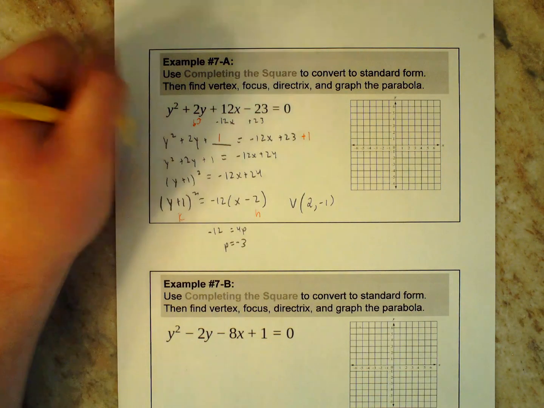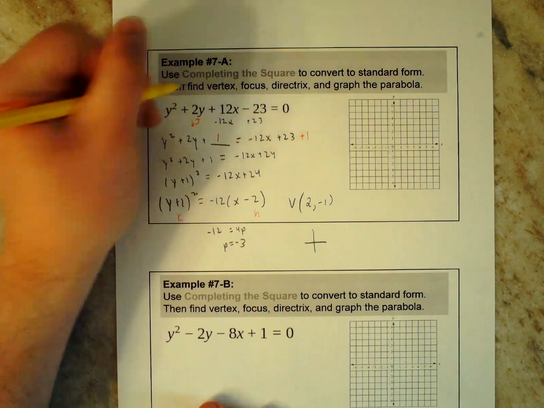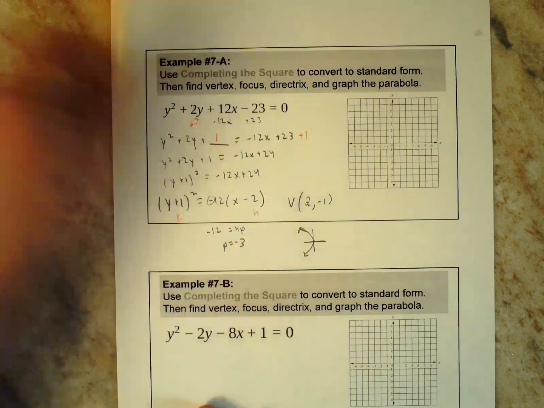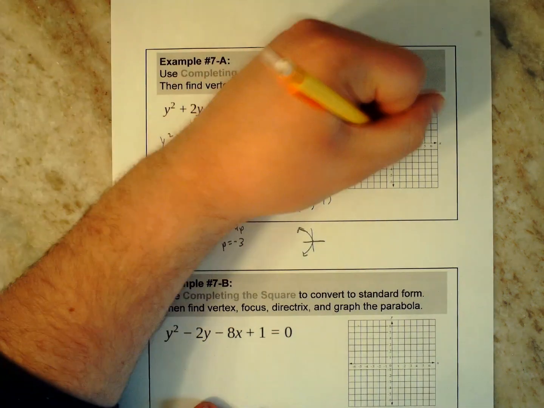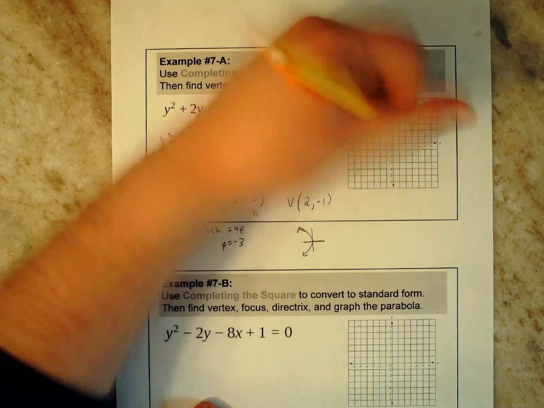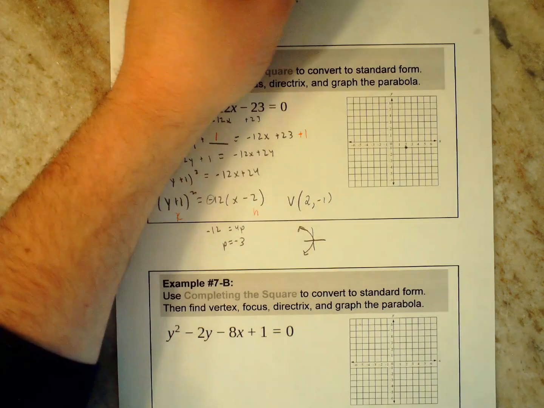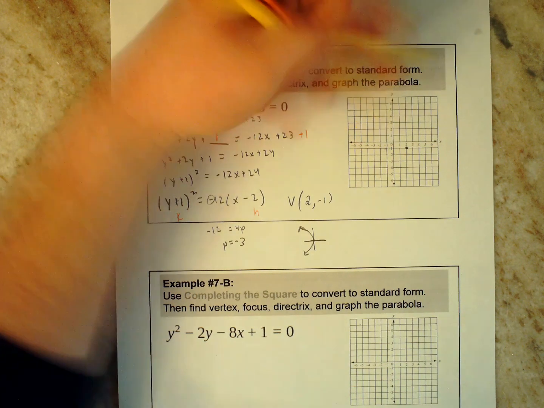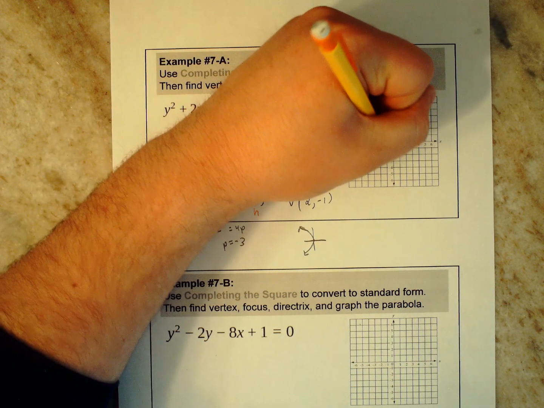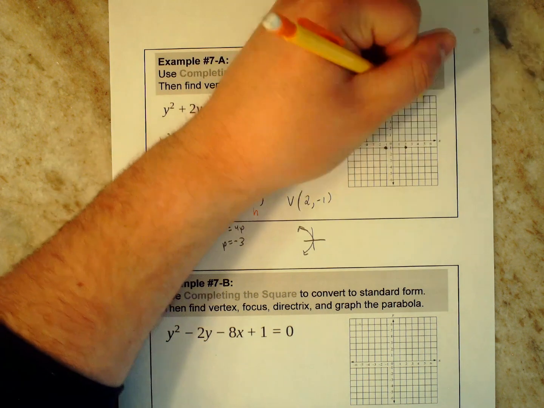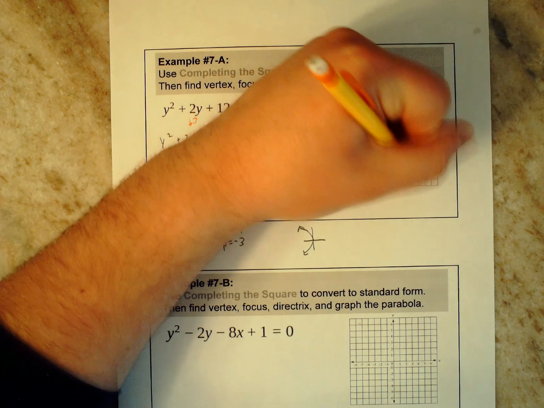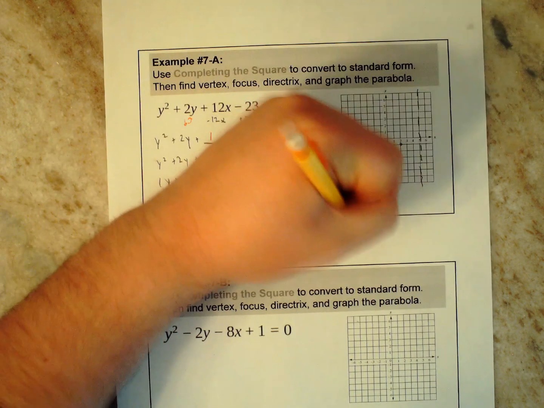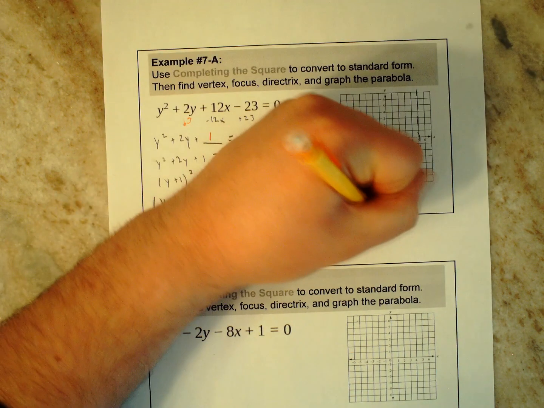So it is a y squared, so I know it's going to open left or right. And since this is negative, it's going to open to the left. So first thing I'm going to do is graph my vertex over 2, down 1. My focus is going to be 3 units away. 1, 2, 3, right here. And my directrix is going to be 3 units back, right here. So my focus should be at -1, -1. My directrix, x equals 5.